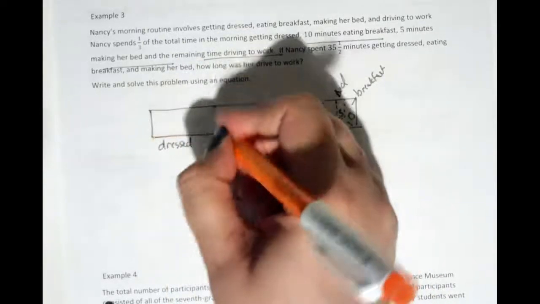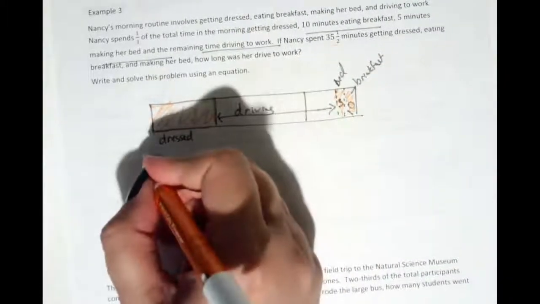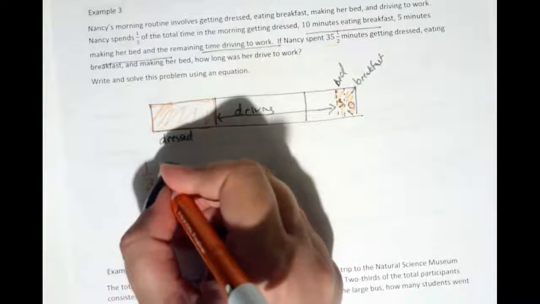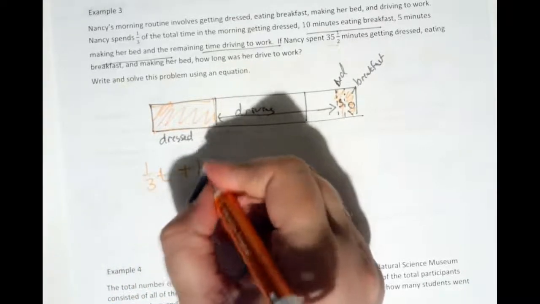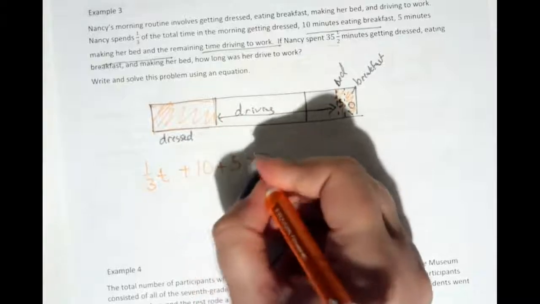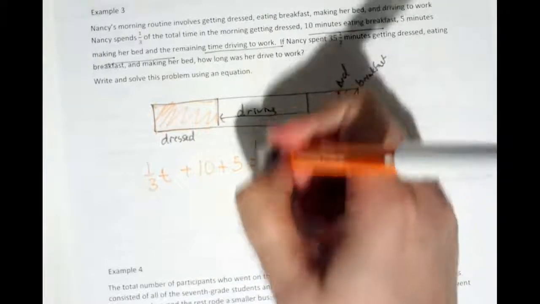So if we read closely here, we can see that 35.5 minutes is spent getting dressed, eating breakfast, and making her bed. So 1/3 of the total time plus 10 minutes plus 5 minutes is the 35.5 minutes.